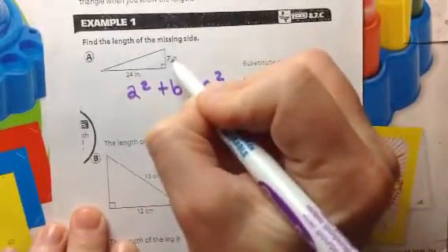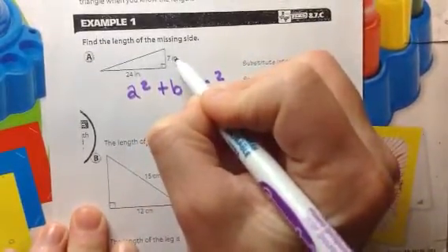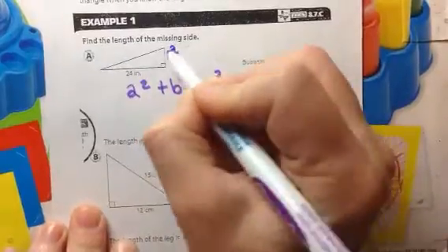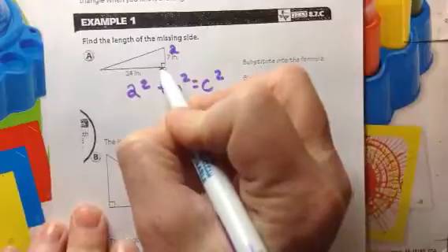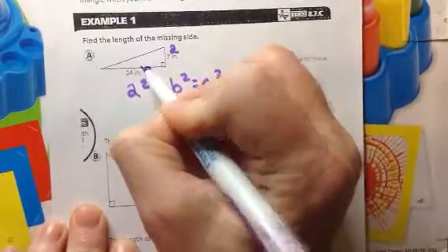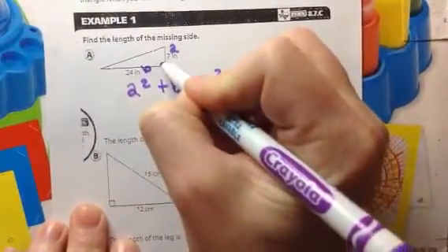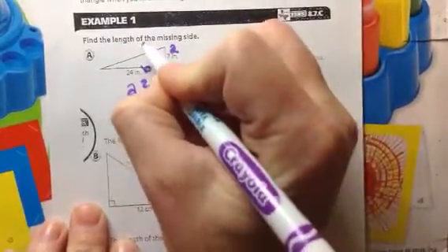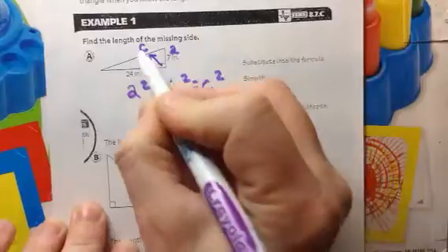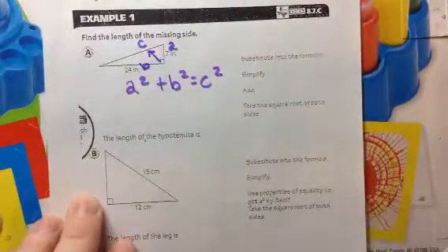So it doesn't really matter if I make the 7 the A or the B. I just have to start. So here 7's going to be A. This side down here that is helping form that right angle, label it as B. And always point the arrow away from the right angle and label that as C. The C has to be across from the right angle every time.